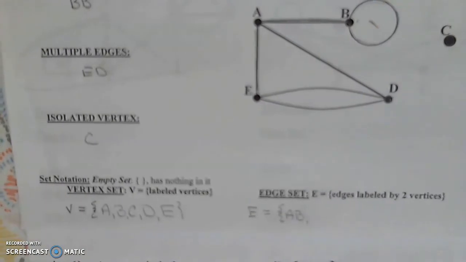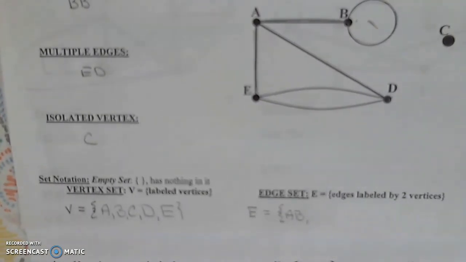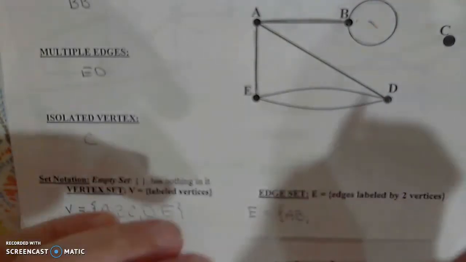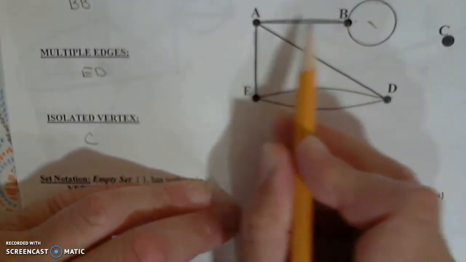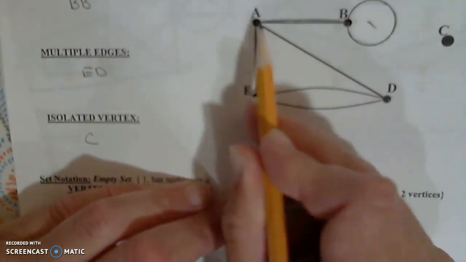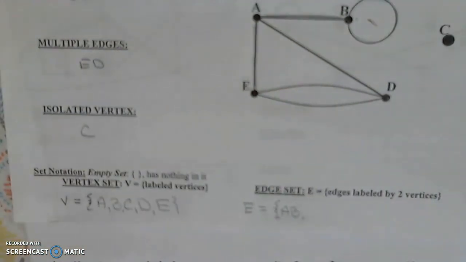AB and BA, in this regard, are the same thing. Now, if there was a multiple edge, then you would list those twice to represent there are two different ways to do that. Okay? But if it's just one, you can either call it AB or BA. You do not have to do both.